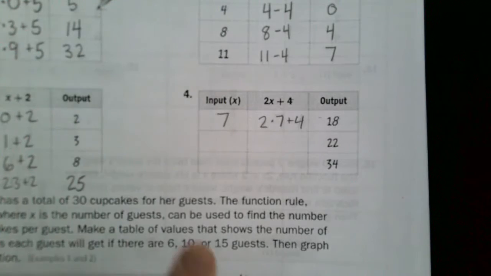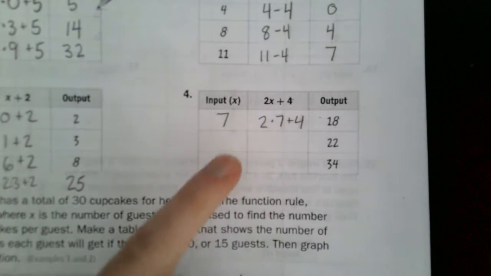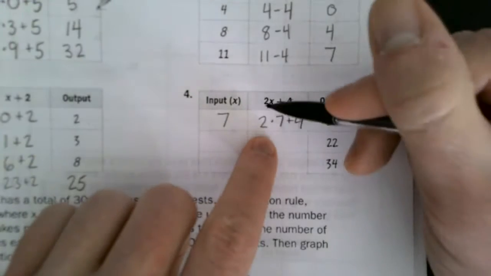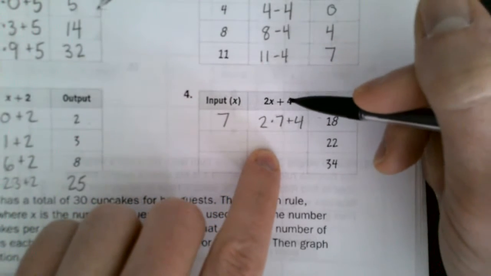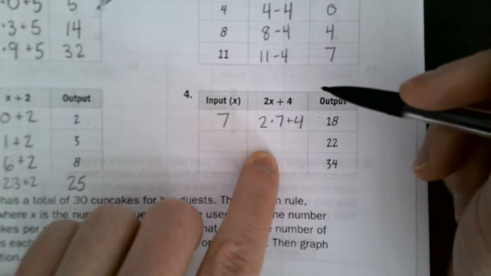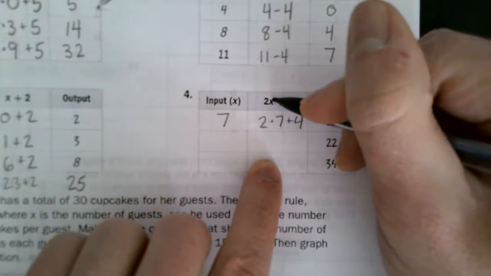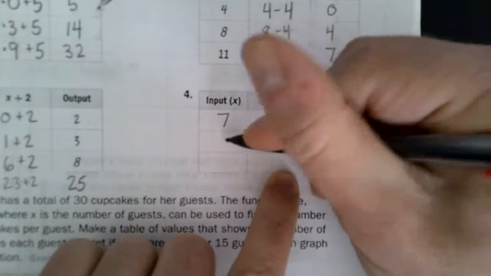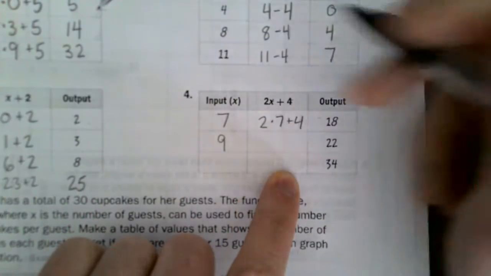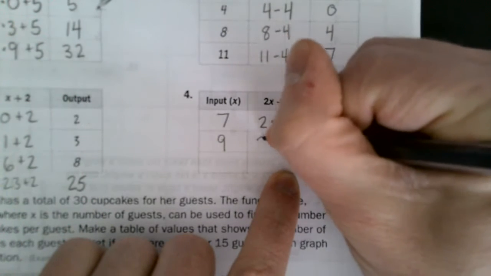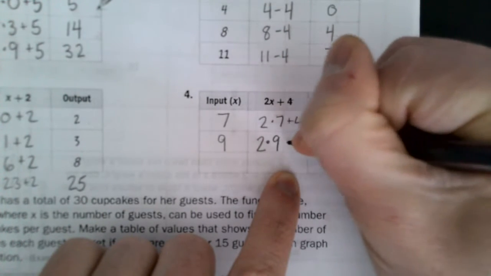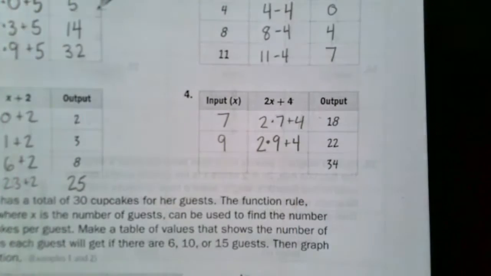Look at that. Okay, so then what would we have to put in to get to 22? What about 8? The next number. Let's try 8. 2 times 8 is 16 plus 4 is 20. So it's not 8. What about 9? 2 times 9 is 18 plus 4 is 22. So we'd have to put 9 into the function to get 22. So the input would be 9.